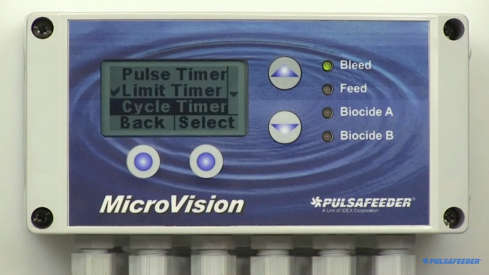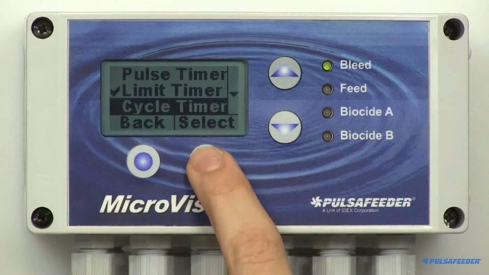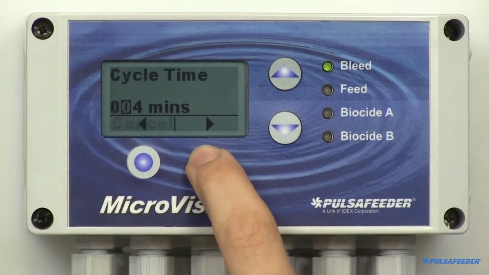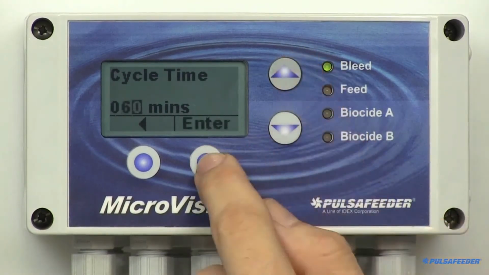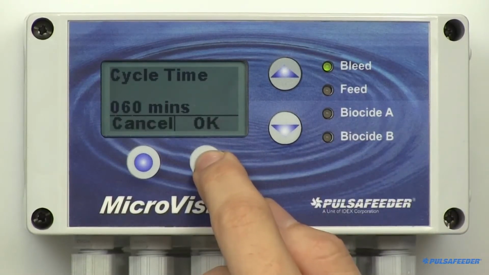The cycle timer mode sets the inhibitor to feed a percentage of a time period. For example, if you want to feed 6 minutes every hour, you would set the cycle time to 60. From the menu, select Cycle Time and enter 60 minutes. Then hit Enter and OK.